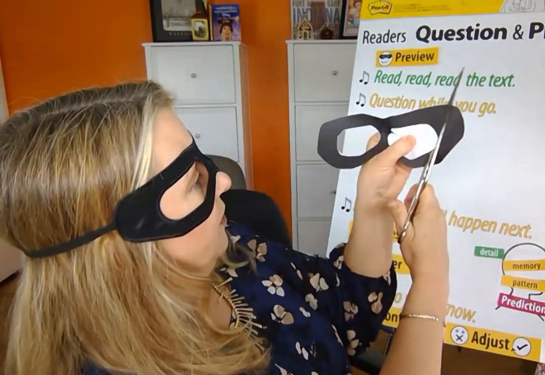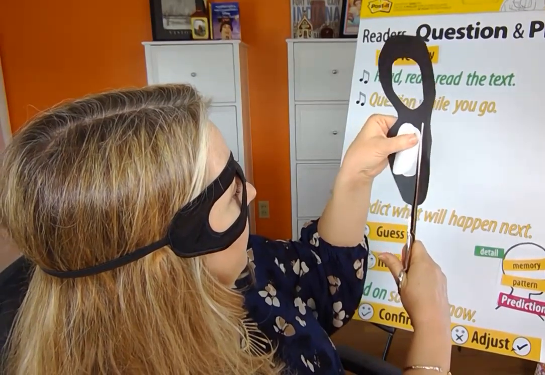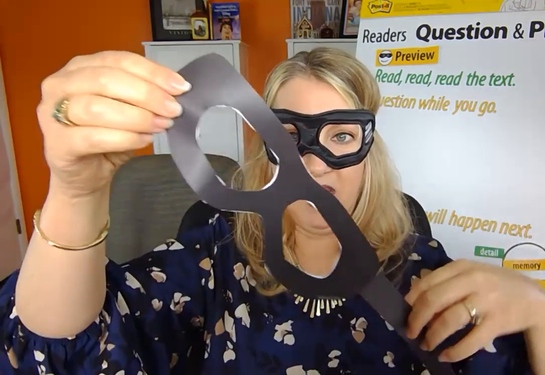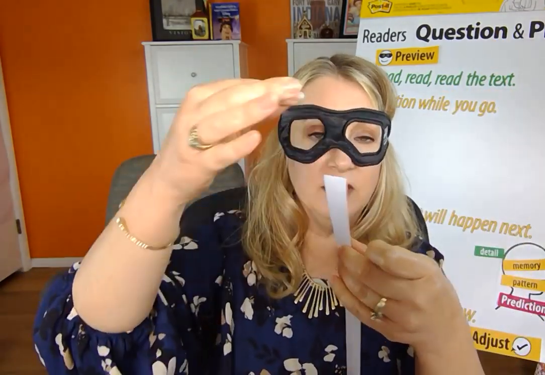So when you cut around, I already kind of started this one for you. When you cut around, then the eye hole will come completely out. And so then what you need to do is take the other strap that's listed down there below and cut it out, tape it on. I've got some tape, and then wrap it around. Now, Miss McCullough has a pretty big head, and this didn't quite fit around my head, but no worries. Just get you some more paper, tape it on, make it longer, and then put on your information thief mask.